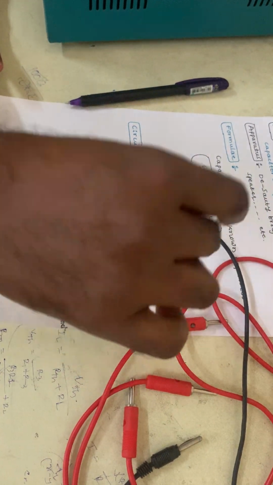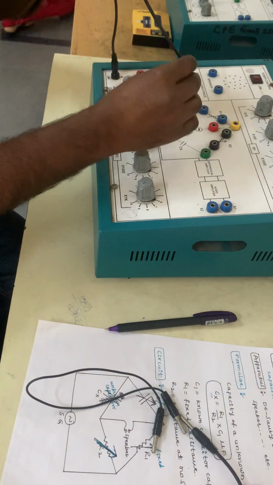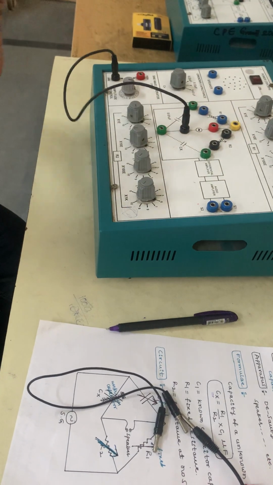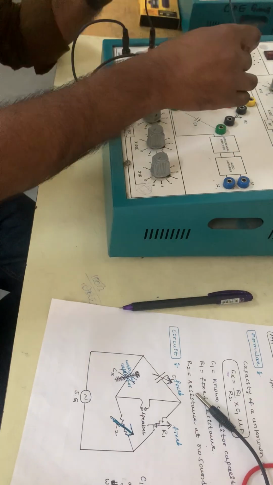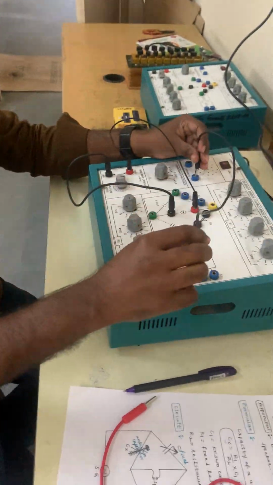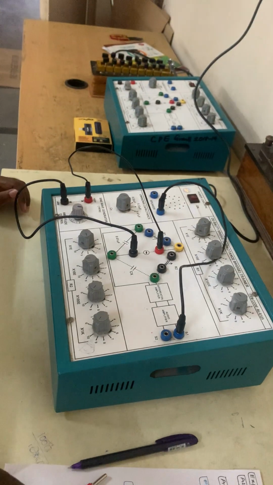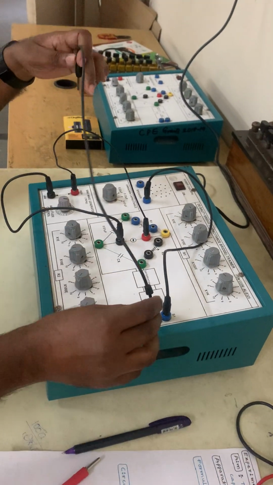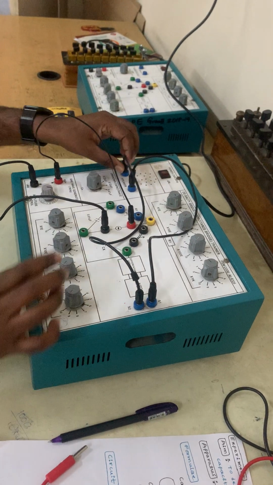First, let us see how we have to connect the bridge. This is the power supply. Power supply ground I am connecting to ground. Next, power supply AC to AC I am connecting. Now you are going to take the speaker. One end of the speaker you have to connect like this, and another end you connect like this. Clear? So this is the speaker.